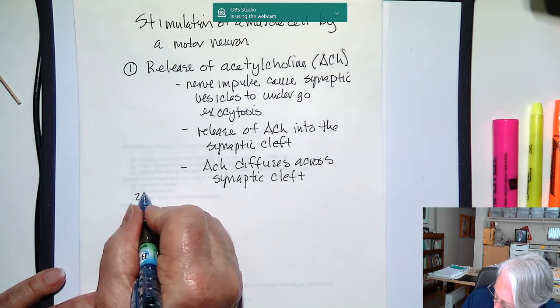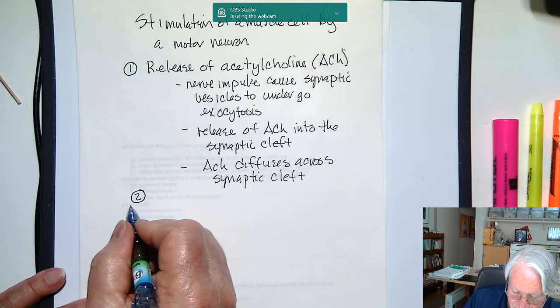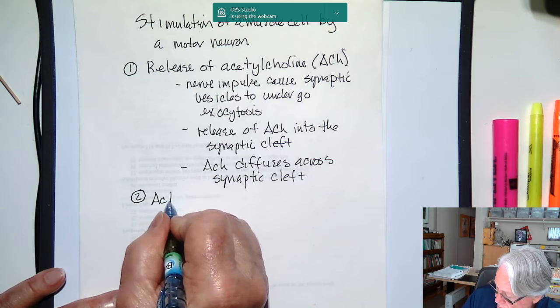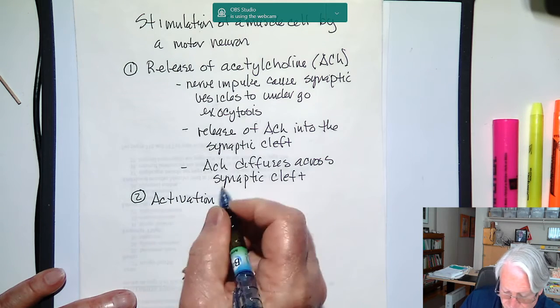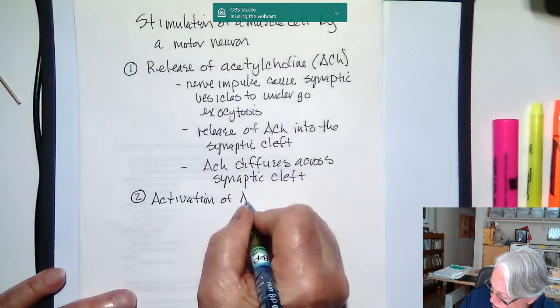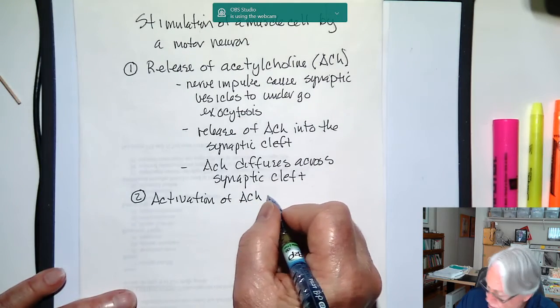Step number 2 is activation of acetylcholine receptors.